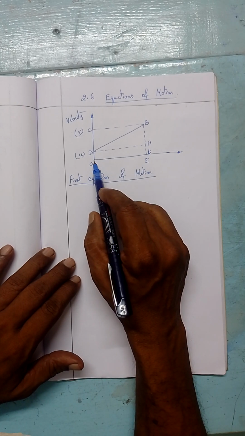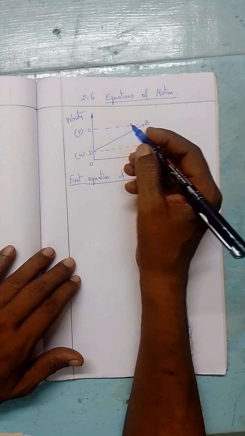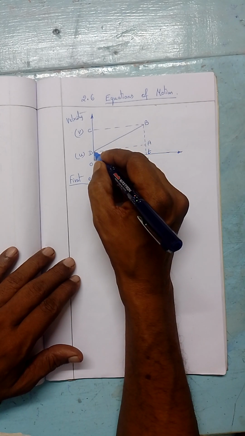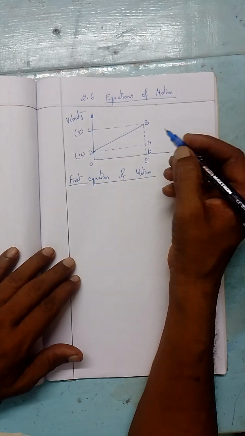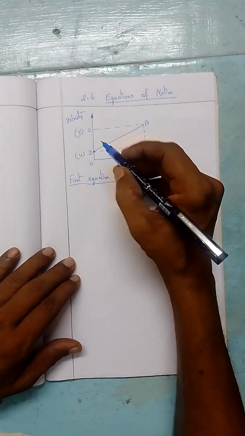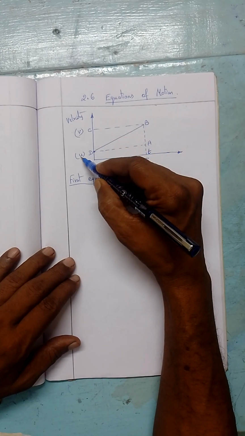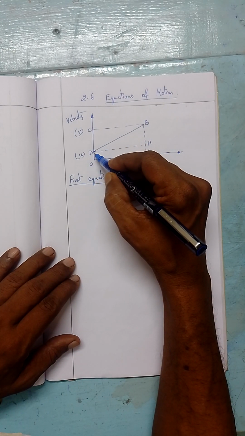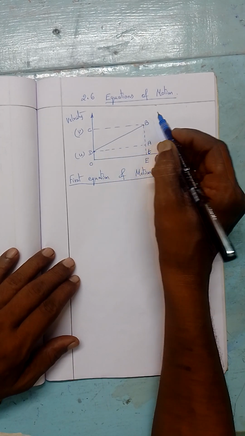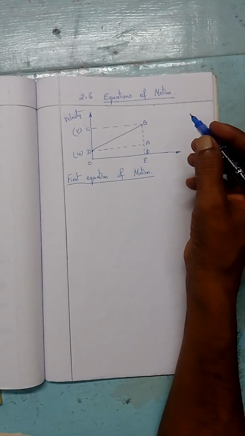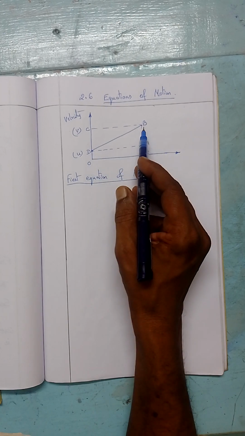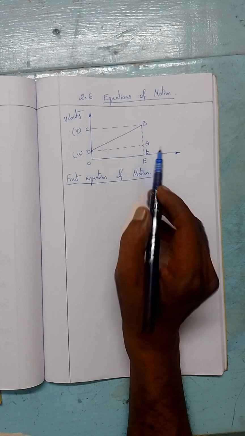So now the x-axis is time, the y-axis is velocity. A particular object is starting with an initial velocity u, that is at point D, and it has a constant acceleration. So initially the velocity is u, and it slowly increases and reaches the point B. B is the final velocity, which is v. To reach the final velocity from the initial velocity, it takes a time t.